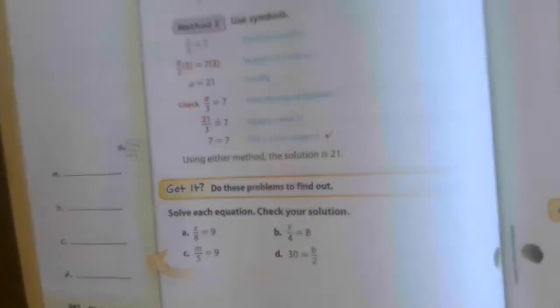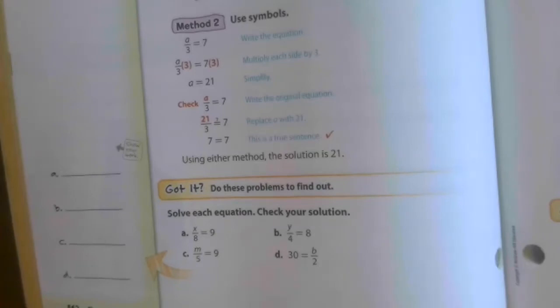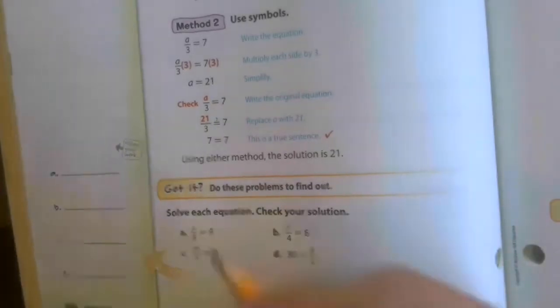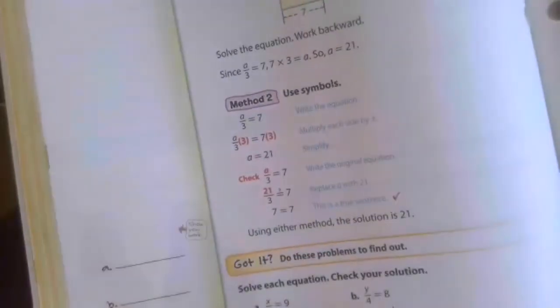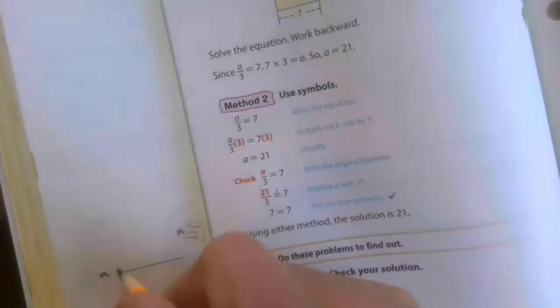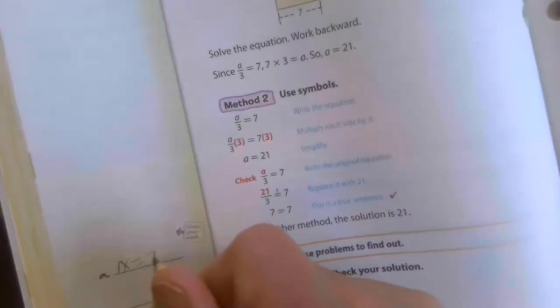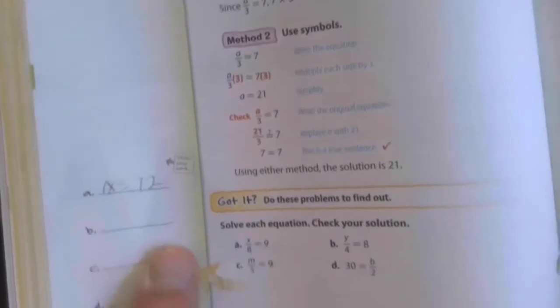Great. Okay. Well, hopefully you did A, B, C, and D. Let's go over the answers to see if you got them right. So I'm going to switch cameras here. And look, there they are, A, B, C, and D. So for A, hopefully that's one we just did on the whiteboard. You should have gotten that x equals 72, right? You got that?